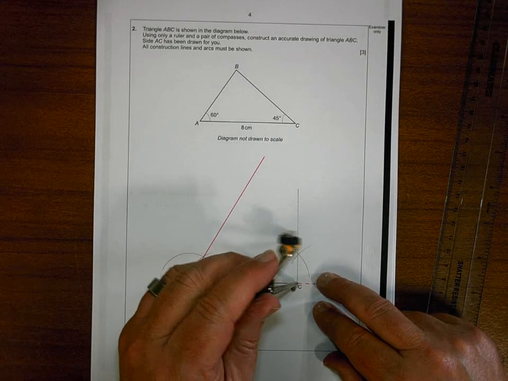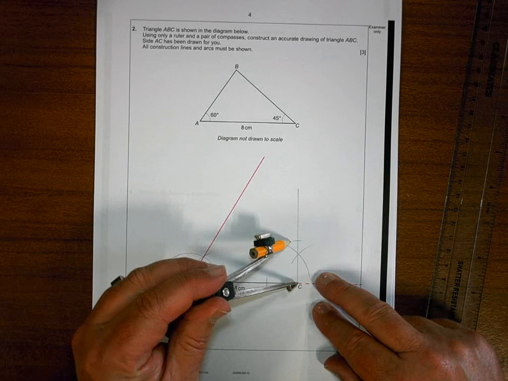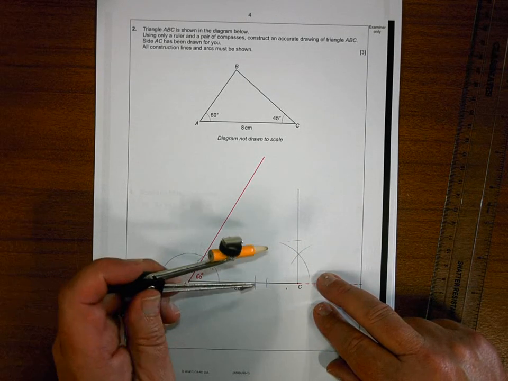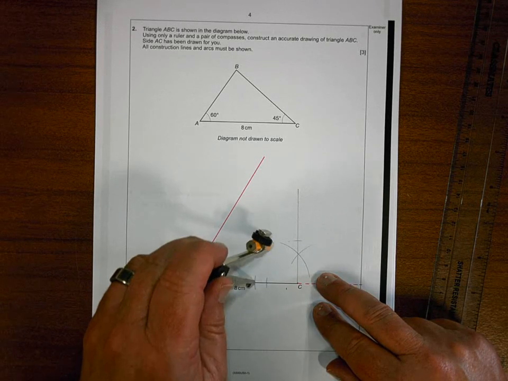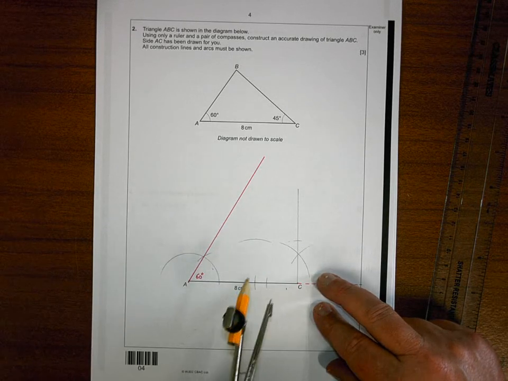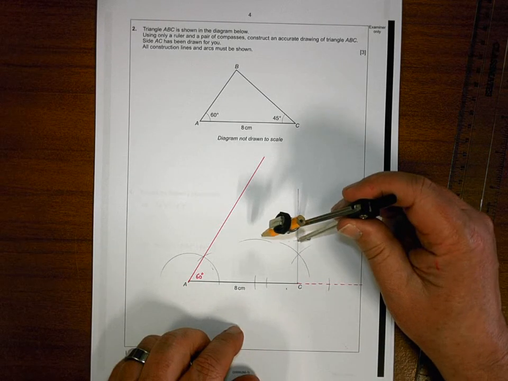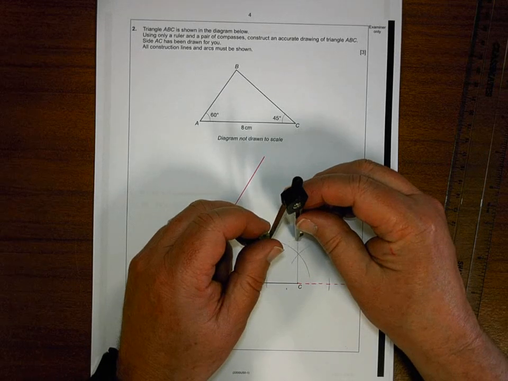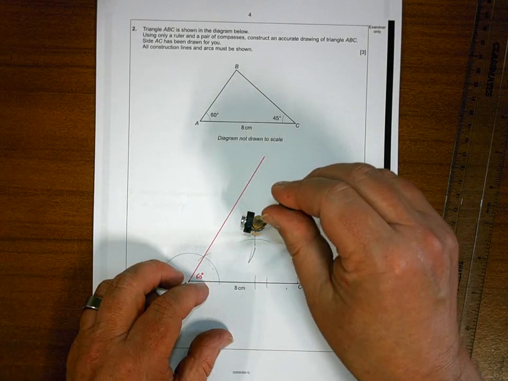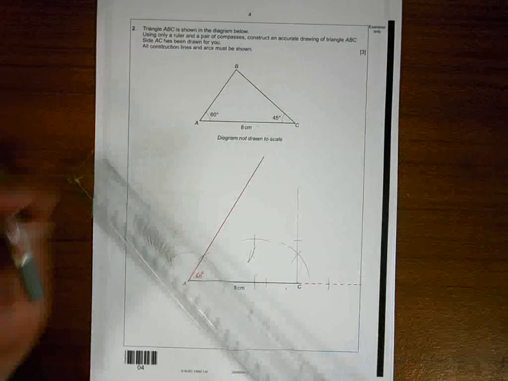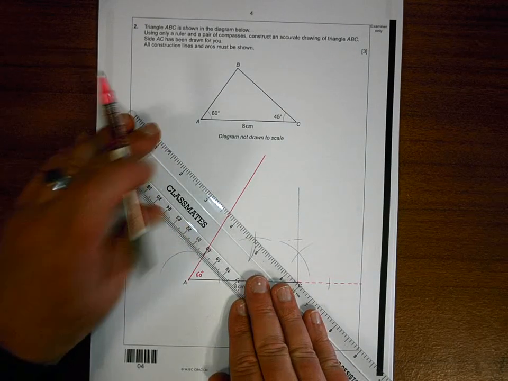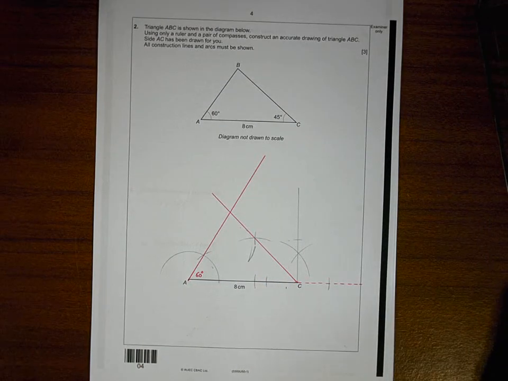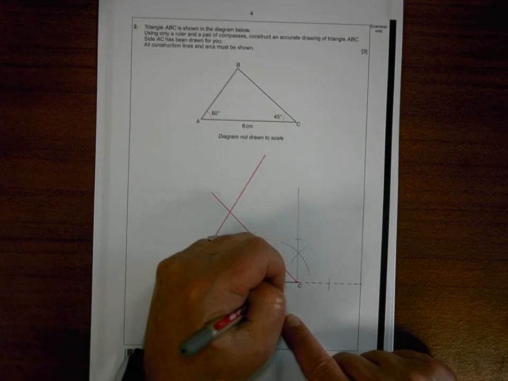First of all, mark on the 90 side, then mark on the original line, move the compass point to where it crosses there, and then move the compass point to where it crosses. Oops, that's a mess. Compass point to where it crosses here, and then join the line through C to that. And that then is 45 degrees.